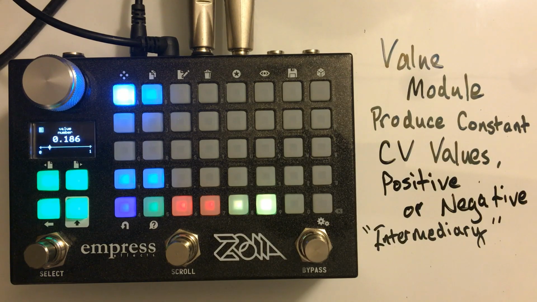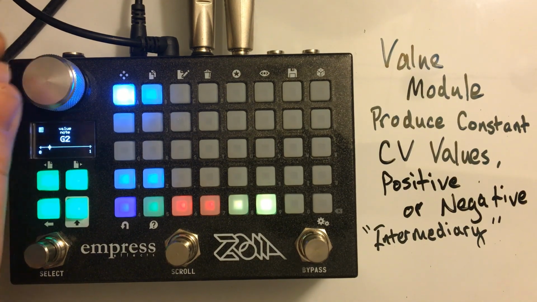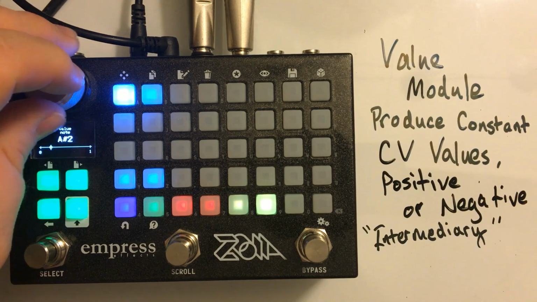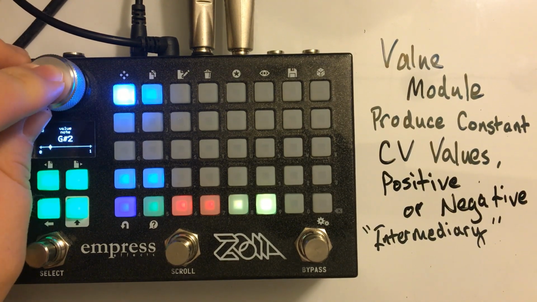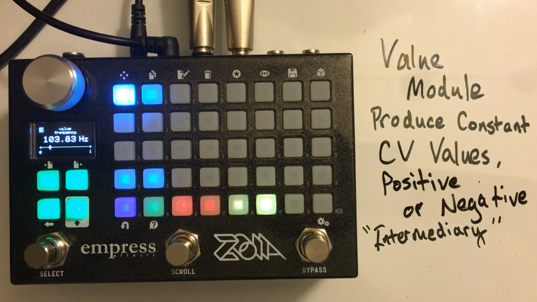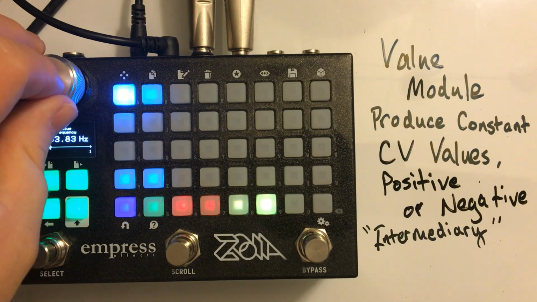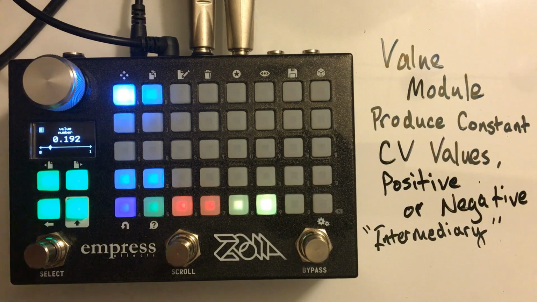Now, a couple of things to keep in mind about the actual value module. So here I have it displaying CV values, but if we click on it, it will display quantized note values, and it'll also display frequencies. These frequencies are the same frequencies used by both oscillators and filters in ZOIA. So you can click back and forth between them, and one advantage there is that it can act as a translator.